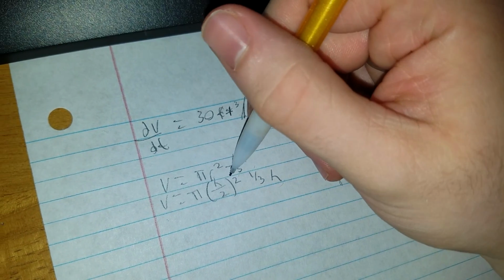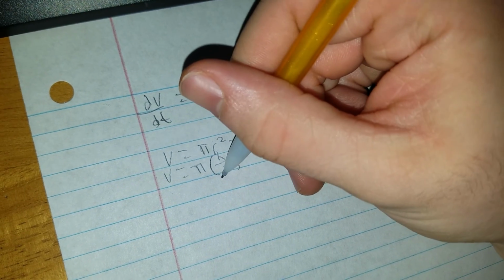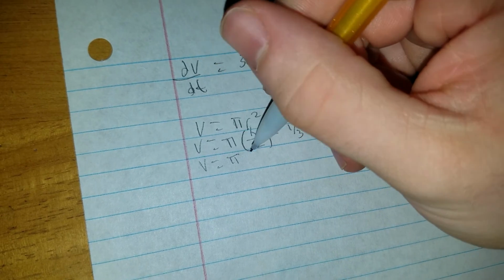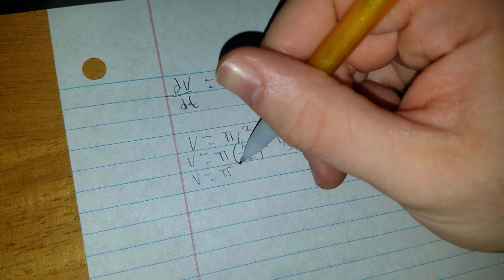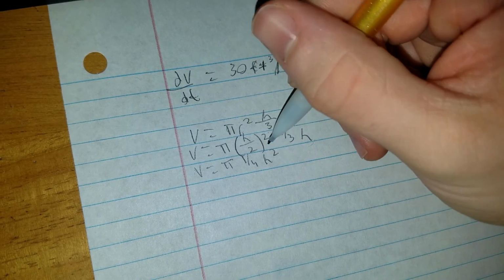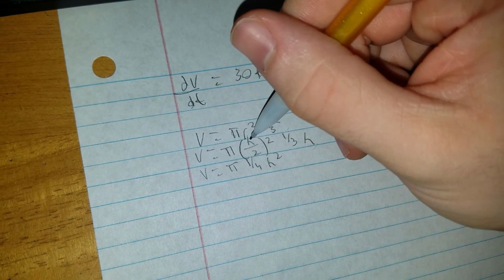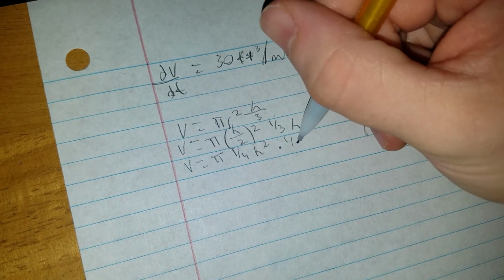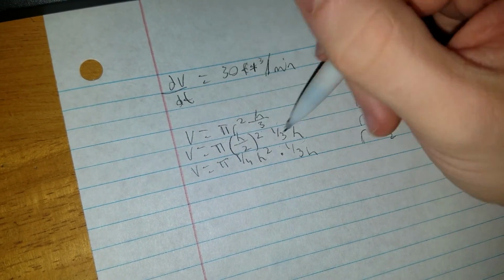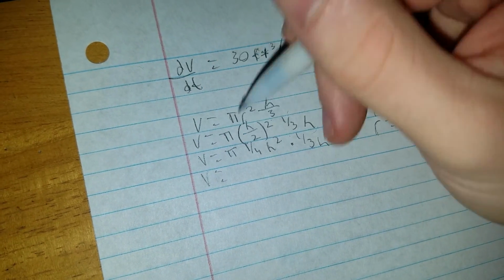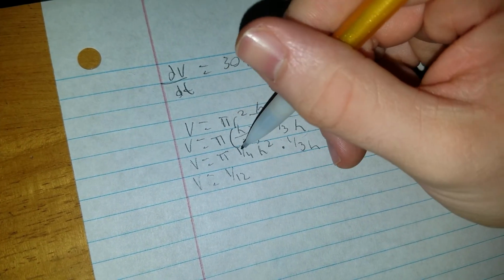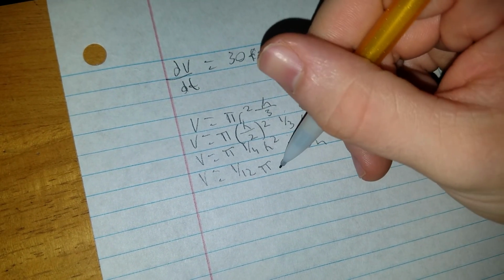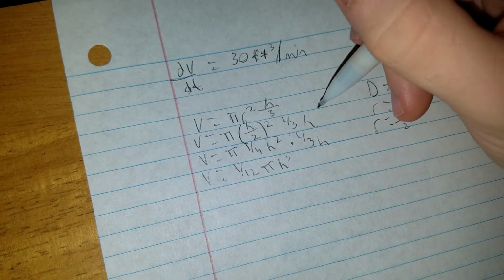So you're basically multiplying 1/2 h times 1/2 h. So basically it's going to be V equals pi times 1/4 h squared, because this is basically going to become h squared over 4, so that's 1/4 h squared, times 1/3 h. So now, one more thing, V equals basically 1/12, because you multiply the 1/4 and the 1/3 and you get 1/12 times pi times h cubed, because you multiply the two h's and you get h cubed.